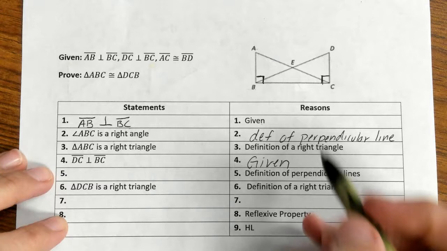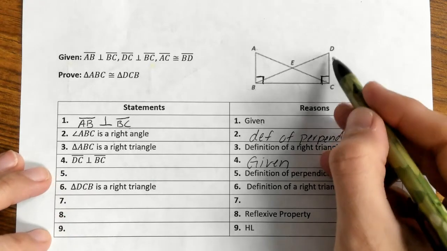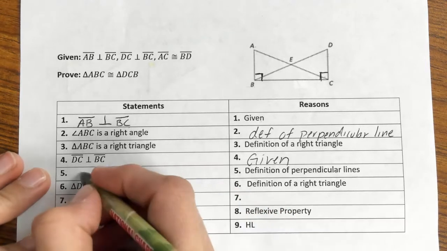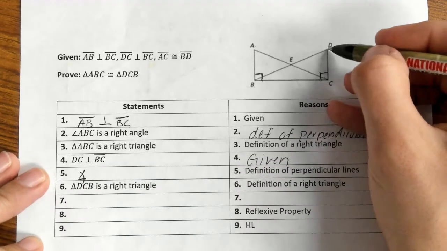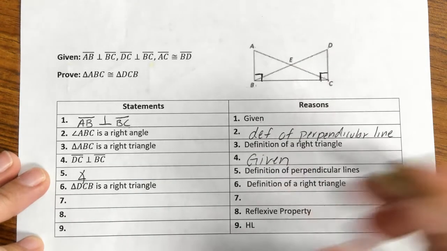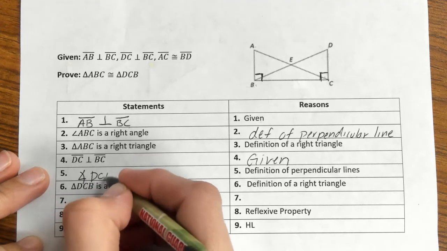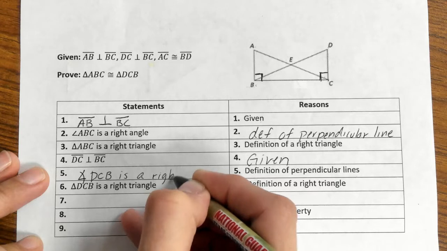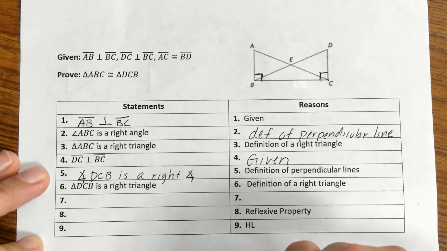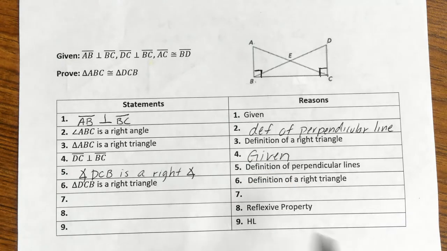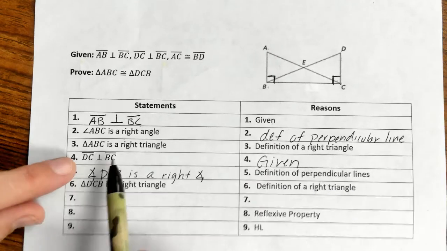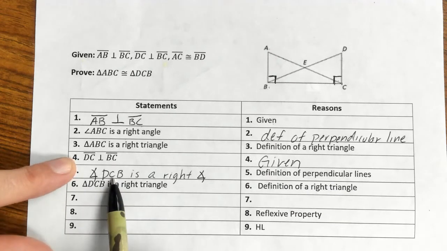So we need to go where that 90-degree angle is, and we need to identify that this angle is a right angle. So we would say angle DCB is a right angle. Okay? That's your definition of perpendicular lines. You have two lines that are perpendicular, therefore you're going to have a right angle.